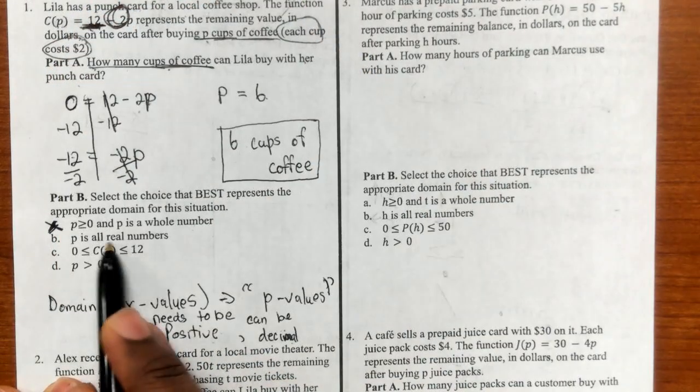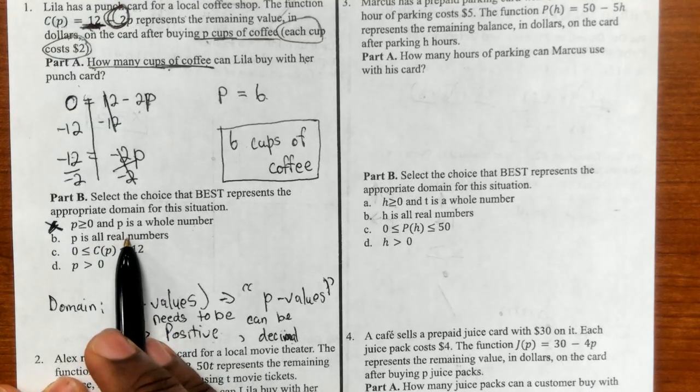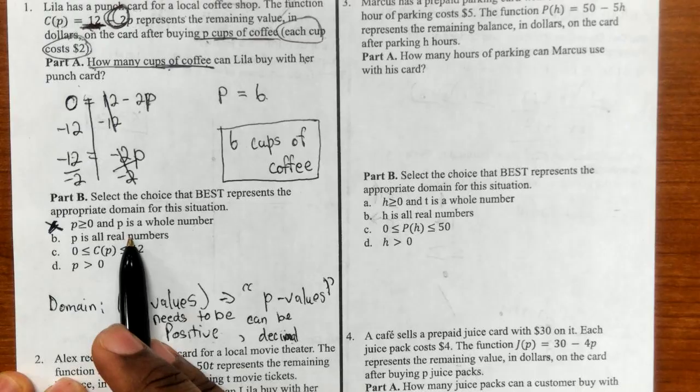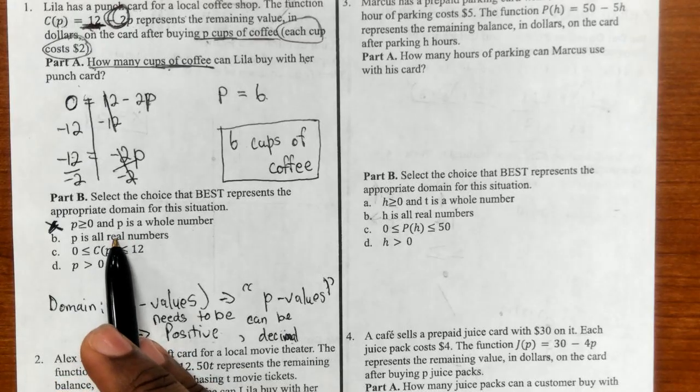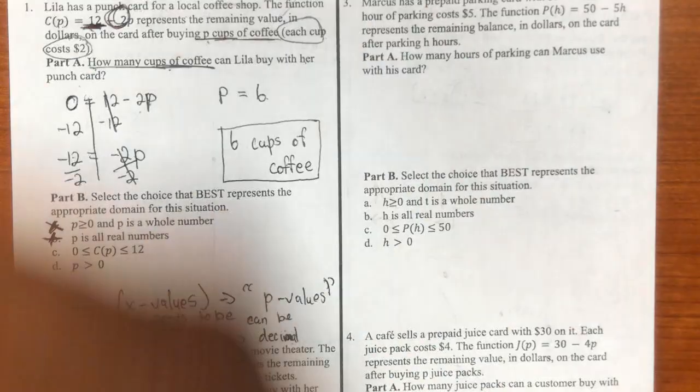What about this one? It says all real numbers. A real number is a number from negative infinity to positive infinity that includes decimals. But can p be negative? No. A real number is anything that's not imaginary, so in this case it can be negative and it can be a decimal, so that's wrong.